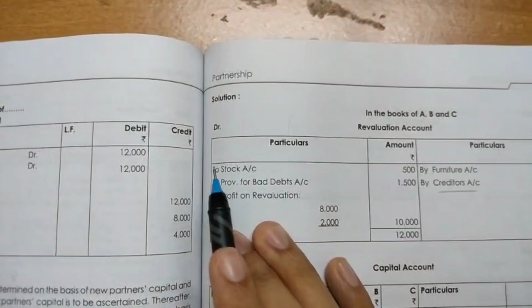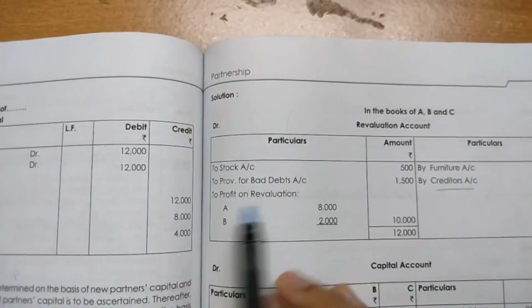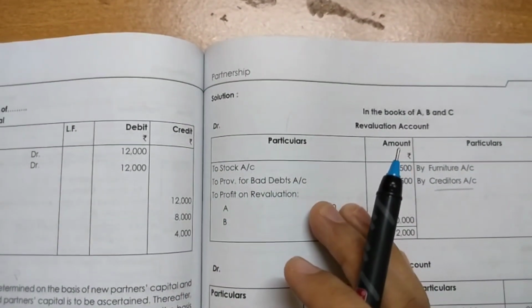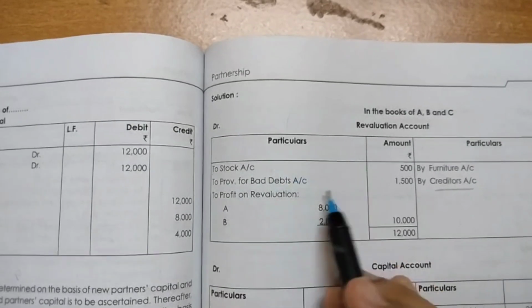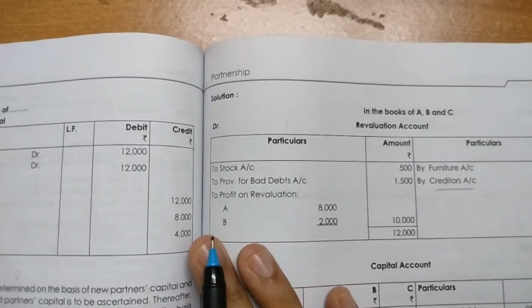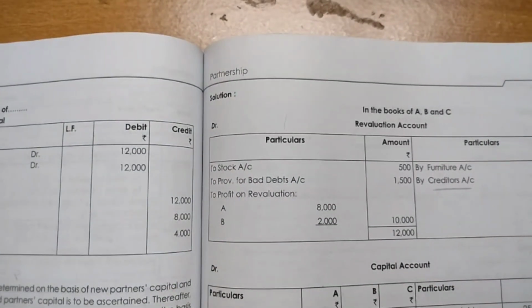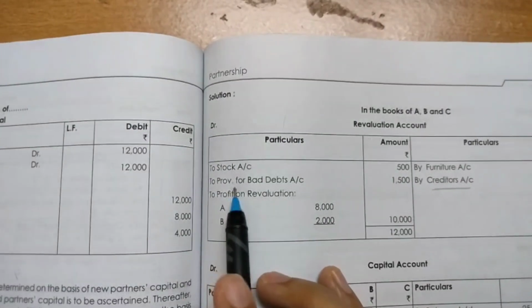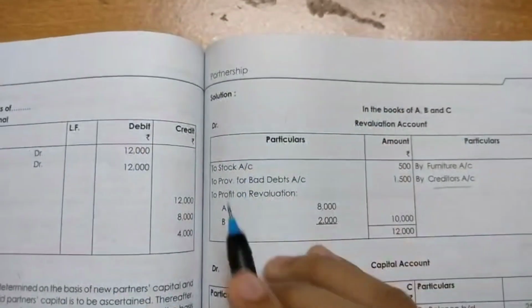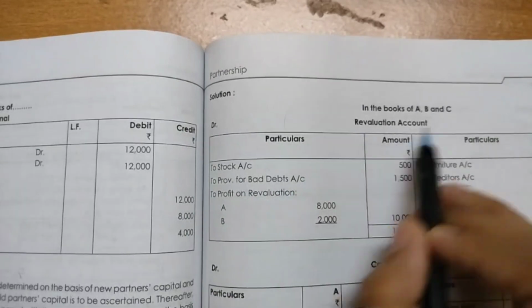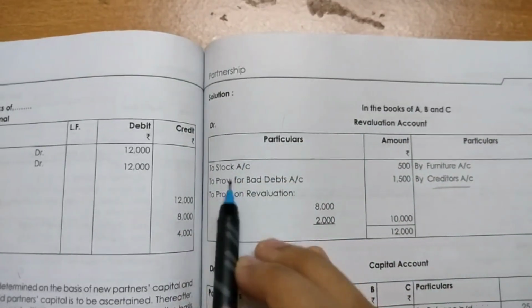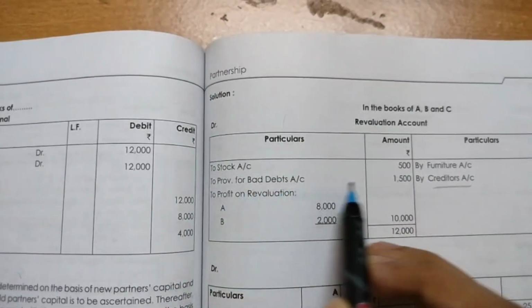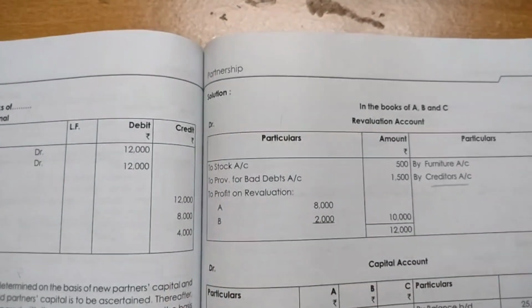Provision for bad debts is actually a liability. So what will be the entry? Revaluation account debit to provision for bad debts account, because provision for bad debts is a liability, and a liability should be credited. So when we write it in the ledger, it will appear on the debit side: to provision for bad debts account 1,500. That's it. Then what else?